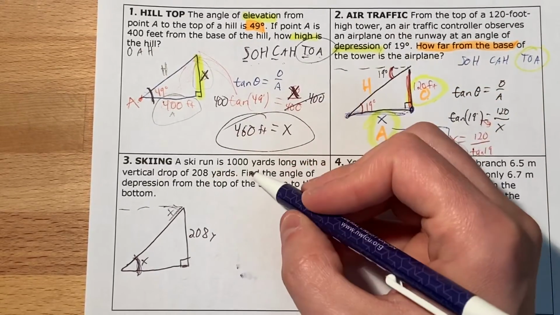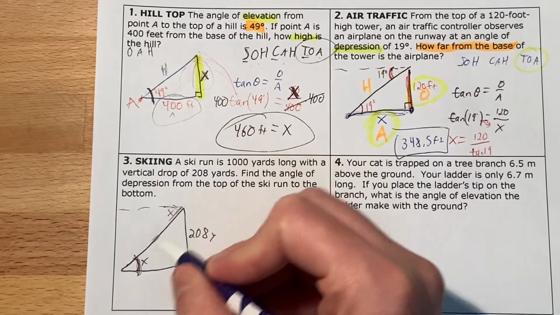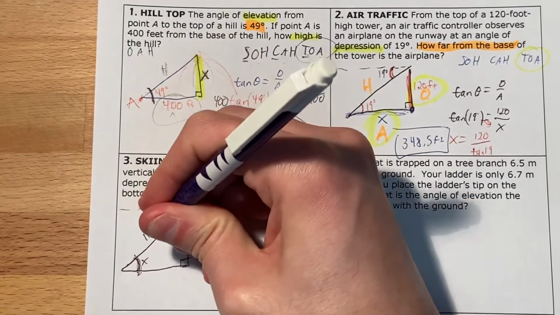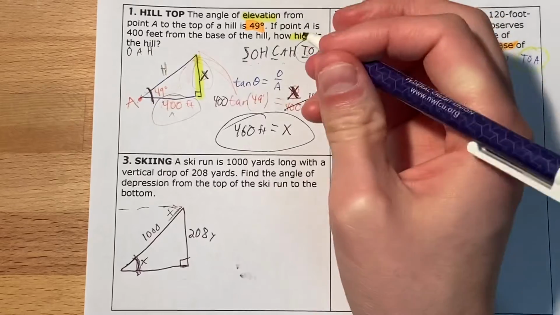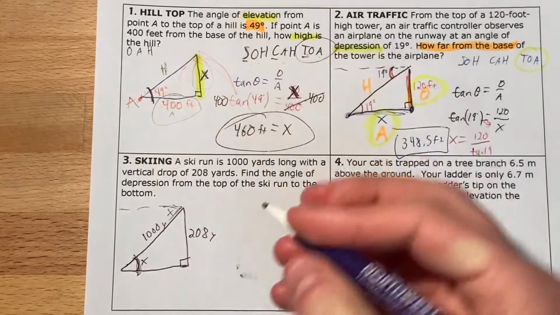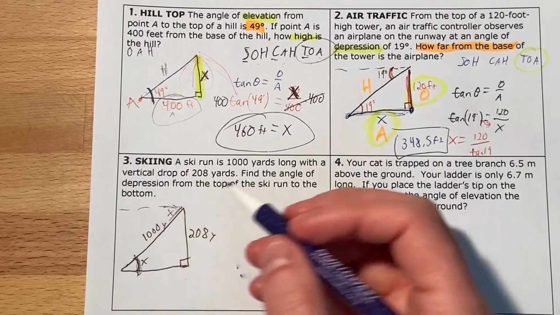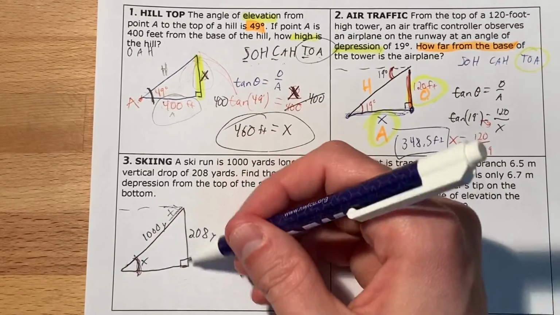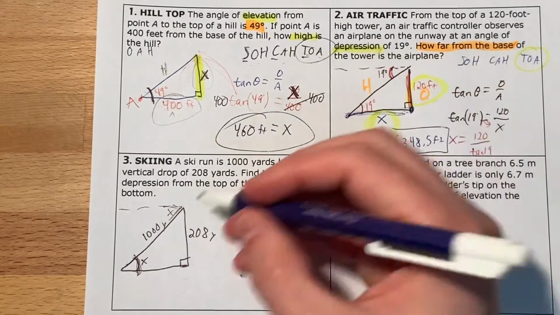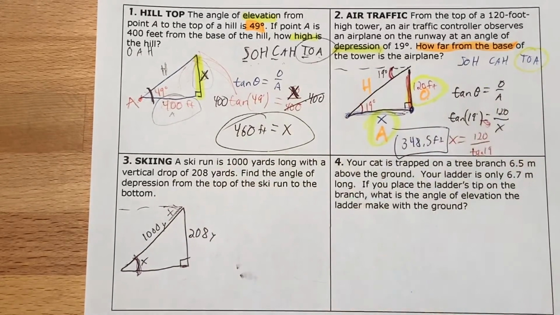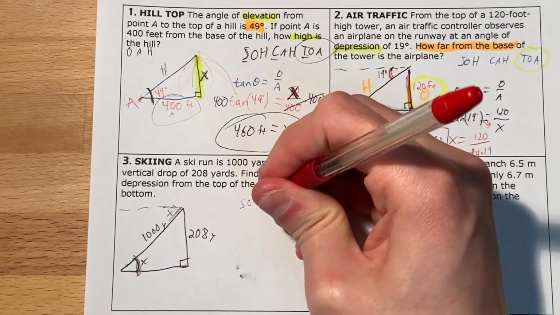And it says the ski run is 1,000 yards long. So if the ski run, like when you're running and skiing, you're going down the slope. So that means this is supposed to be 1,000 yards. The vertical drop was 208. Find the angle of depression. But you're still going to do SOHCAHTOA.